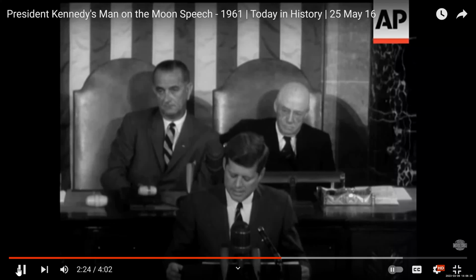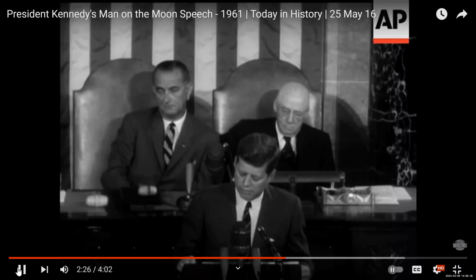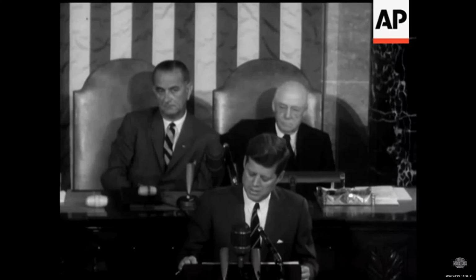First, I believe that this nation should commit itself to achieving the goal before this decade is out of landing a man on the moon and returning him safely to the earth.